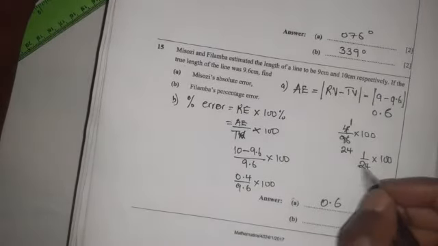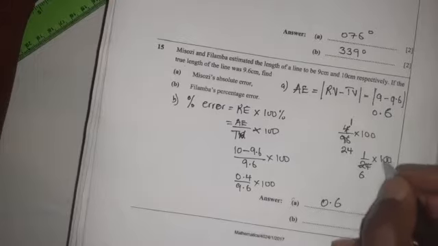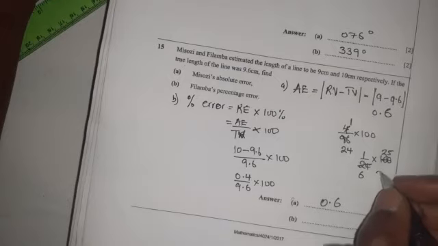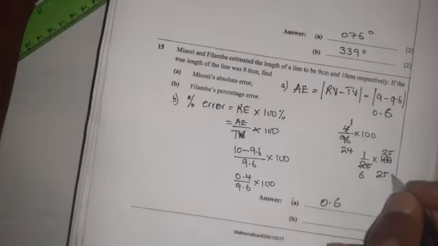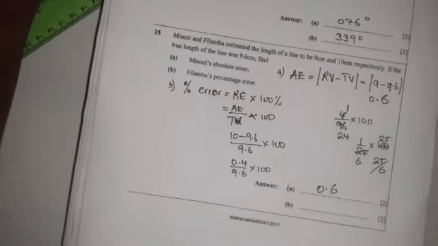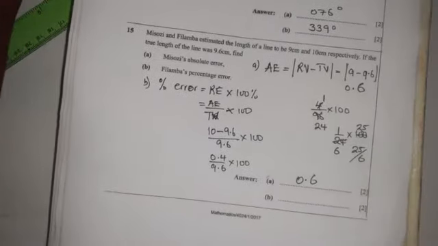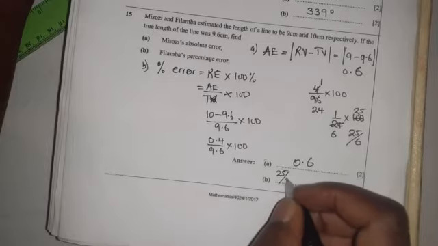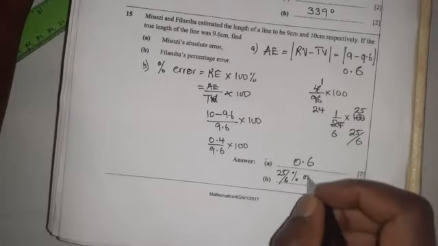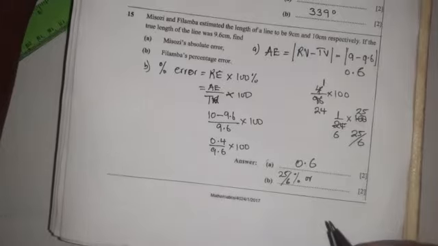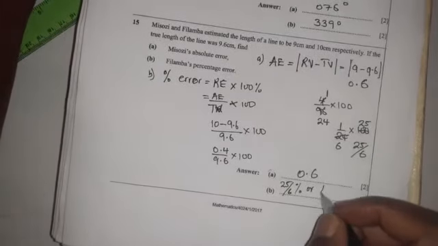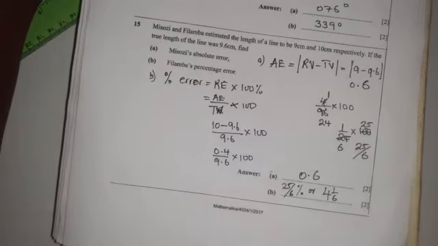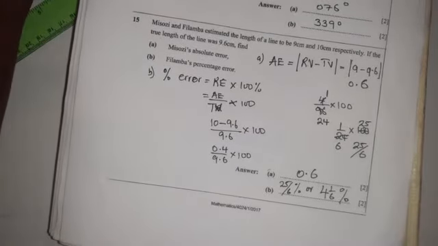Again, 4 into 24 is 6, and 4 into 100 is 25. So here you are getting 25 over 6 percent. So we can say 25 over 6 percent, or you can divide this out. What are you going to get? You are going to get 4 whole number 1 over 6 percent. That's what you're going to get.